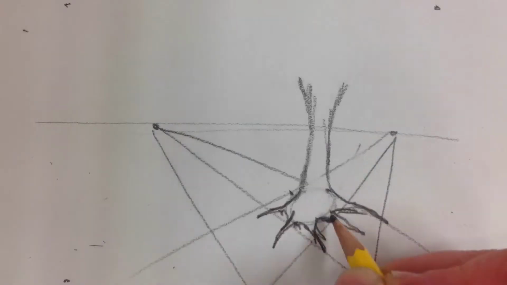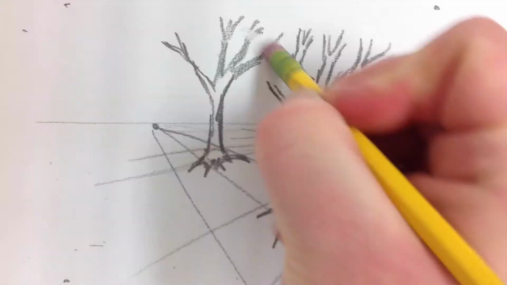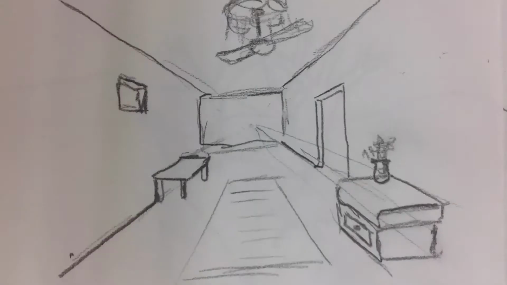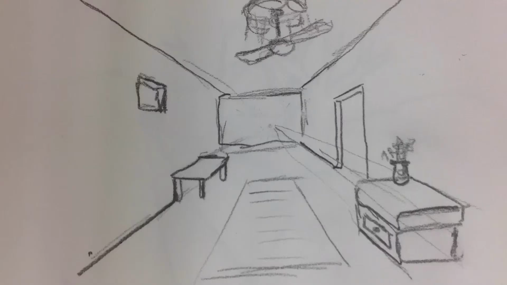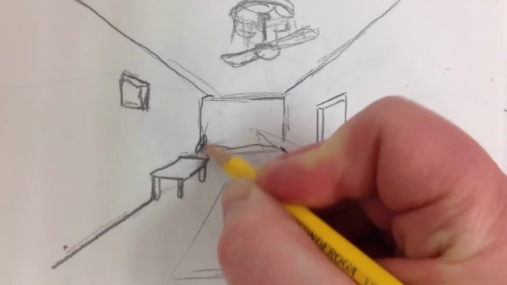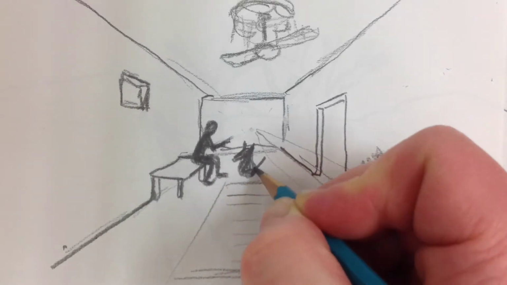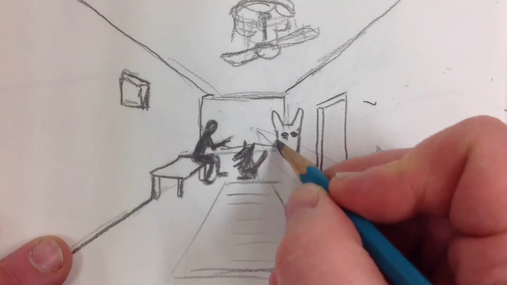So here I am creating my setting for my story. And I draw my big tree, my medium tree, my small tree. There's my mountains. I've got a road, a tunnel. Okay, now I'm going to start putting my characters into my story. Let's see. I'm going to put somebody in there. Okay, he's talking to a dog. No, it's a kangaroo. Okay, he's talking to a kangaroo.